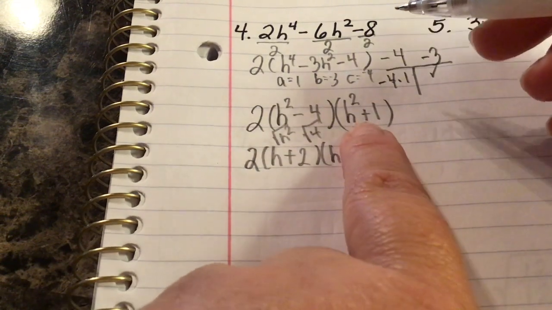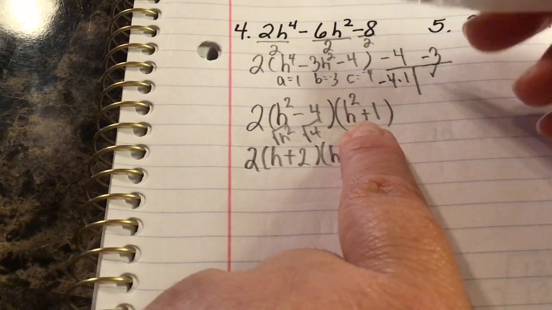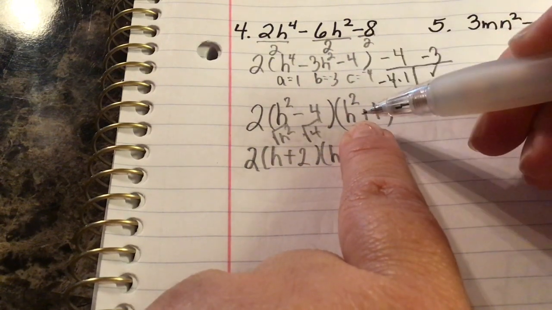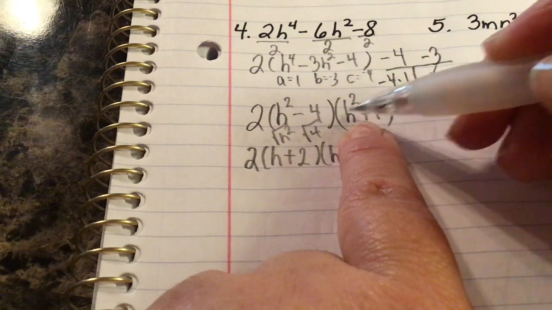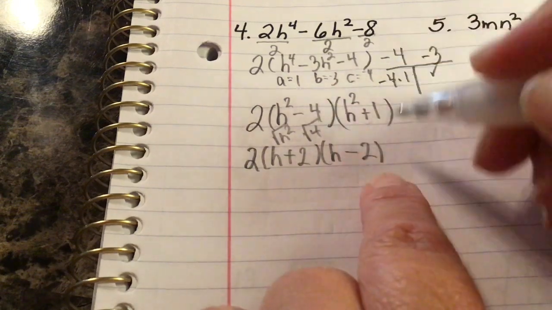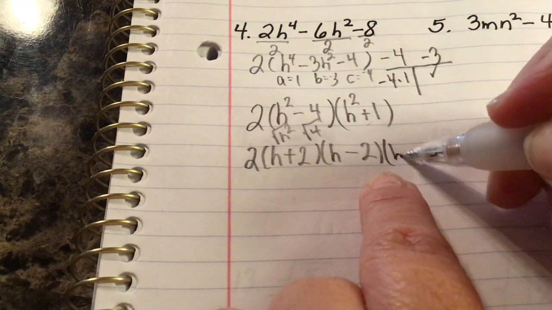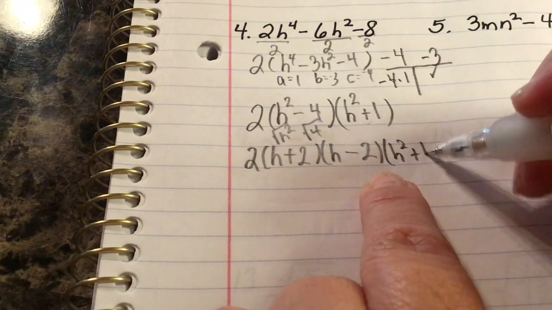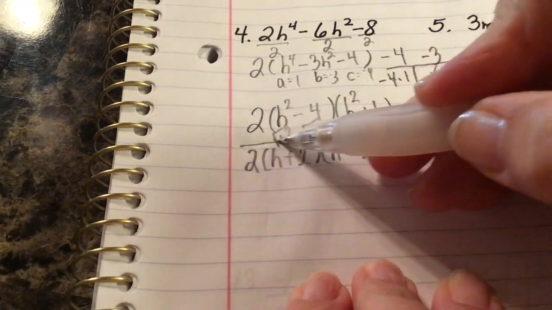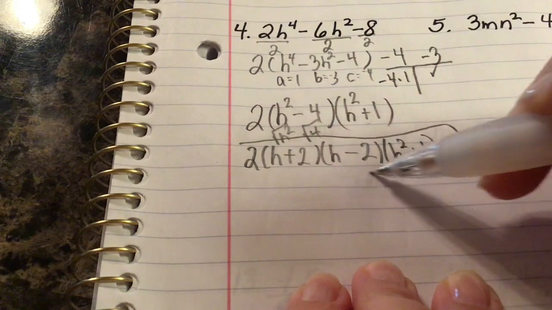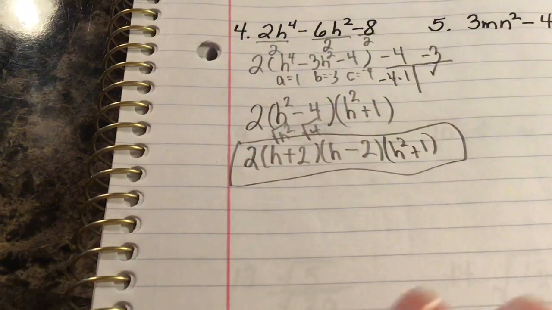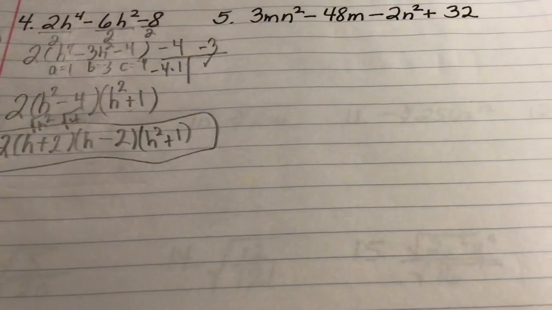And then, can this be factored again? Students will factor it, so be careful. Both of these are perfect squares, but I don't have a subtraction. So I need to bring that down here. That is my answer to number 4. And I have one more to go.